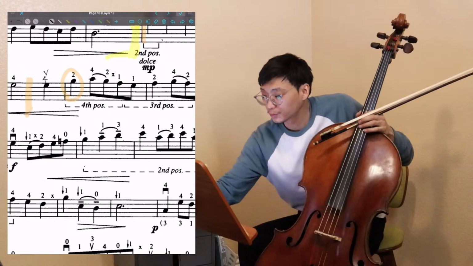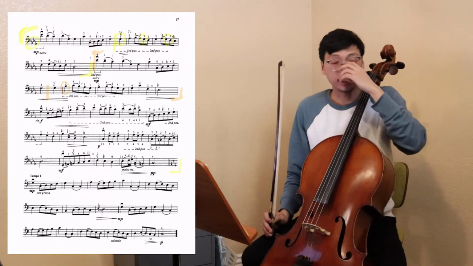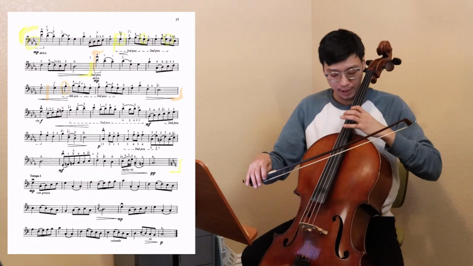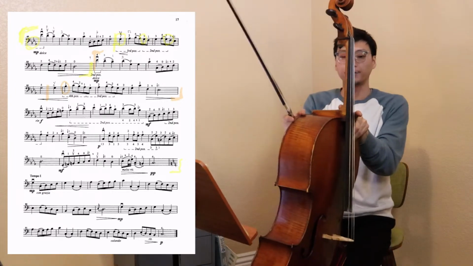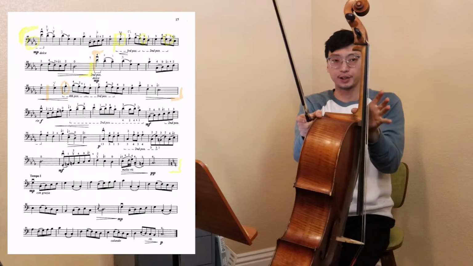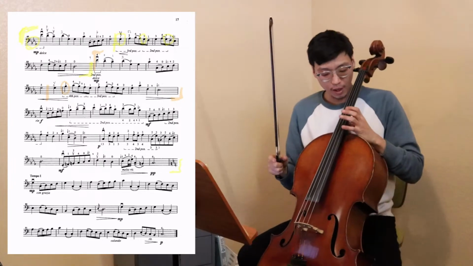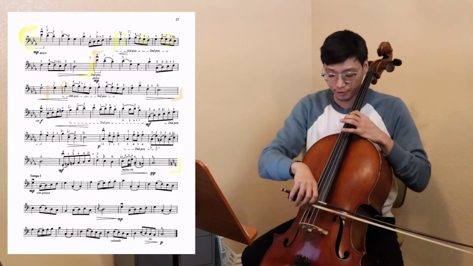So fourth position, if you remember from previous lessons, the reference I like to have is that your thumb is here on the curve, and then your first finger is going to play the string above.